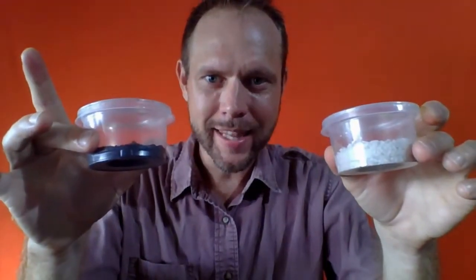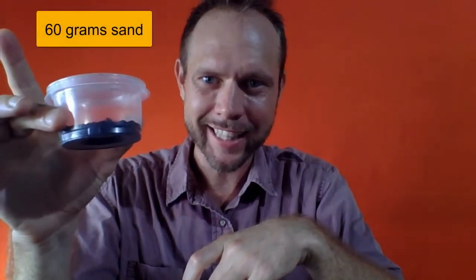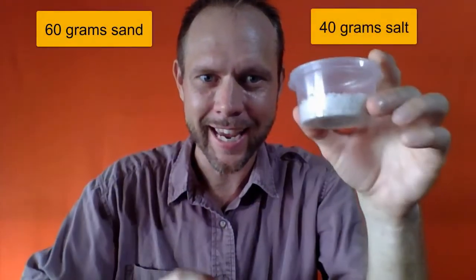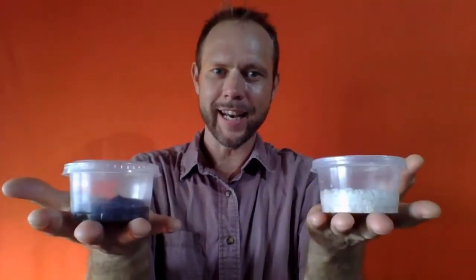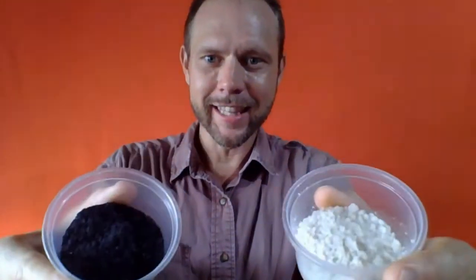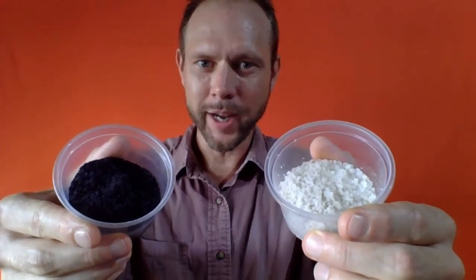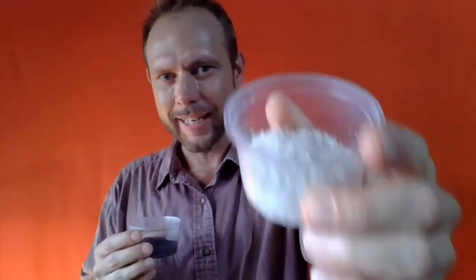And I've weighed them out. It turns out there was about 60 grams, exactly 60 grams, I should say, of the sand, 40 grams of the salt. And again, I've got salt, I've got sand. They're both pure, and I'm here taking the lids off. Again, you can take a look. White salt, black sand, 60 grams of pure sand, 40 grams of pure salt.